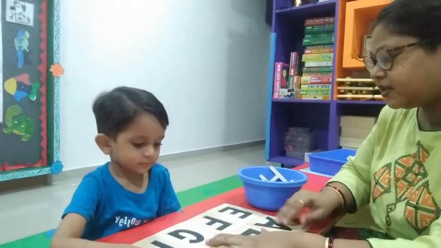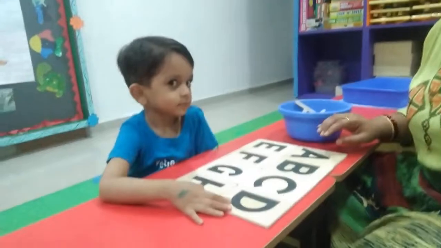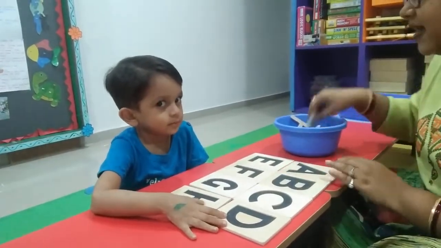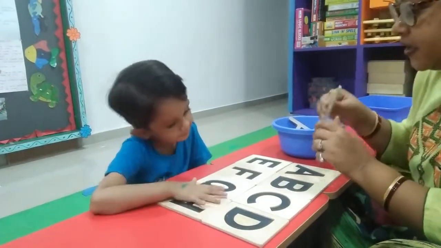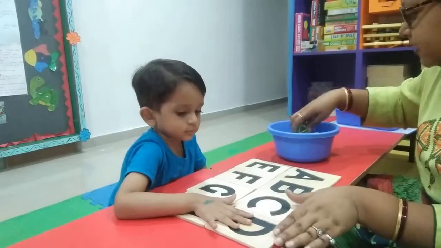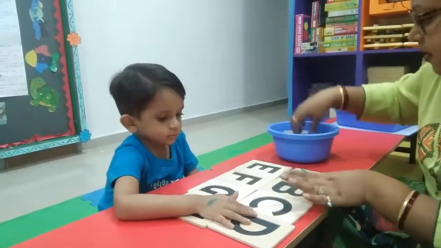Okay, Swar, this is a mold. What is this? Mold. And these are alphabets. Okay, so you will trace the alphabet. You will take this alphabet from this and trace it and keep it here like this.